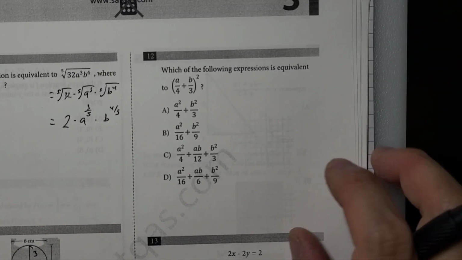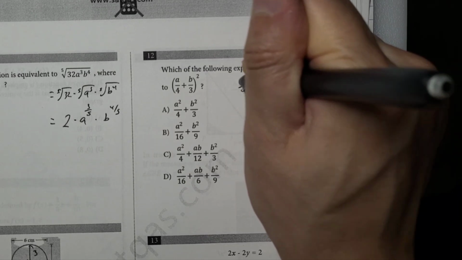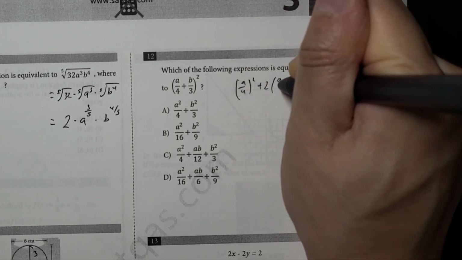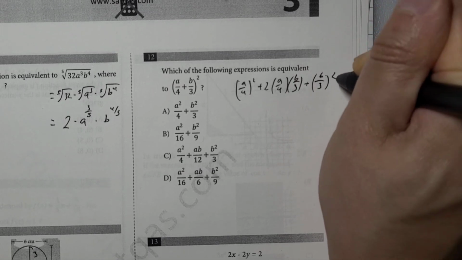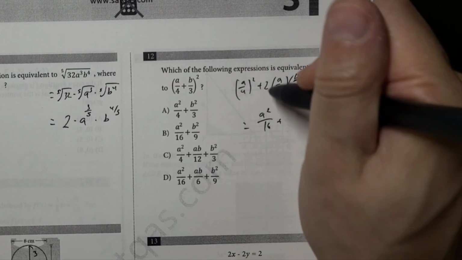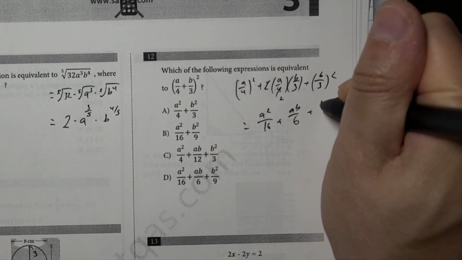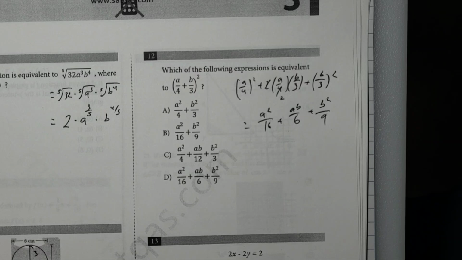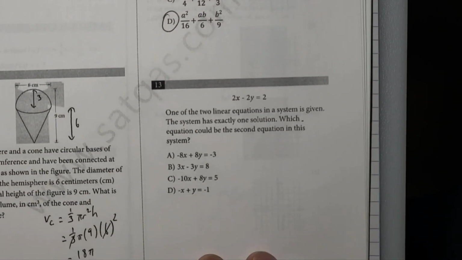Which of the following expressions is equivalent to this? This one is very easy. Hopefully you remember the formula. It is (a/4)^2 + 2 times a/4 times b/3 + (b/3)^2. So that's a squared over 16 plus, what is this? This would be a 2 on the bottom, so ab over 6 plus b squared over 9. That looks like D.